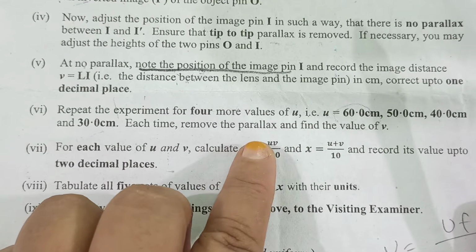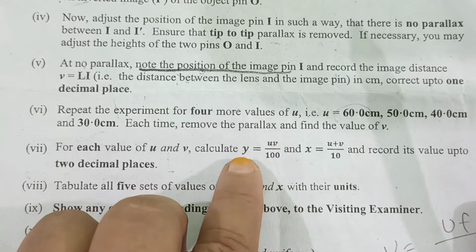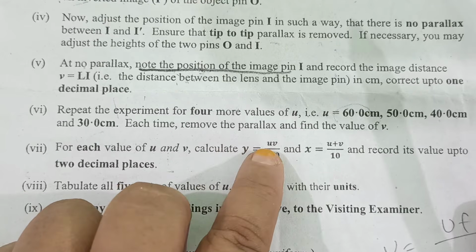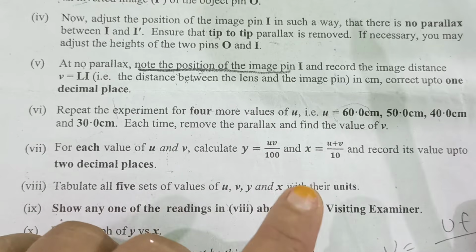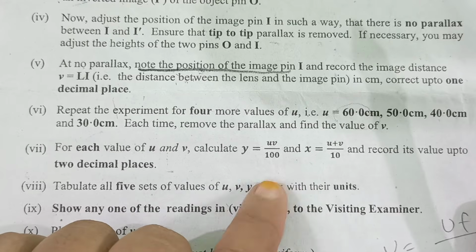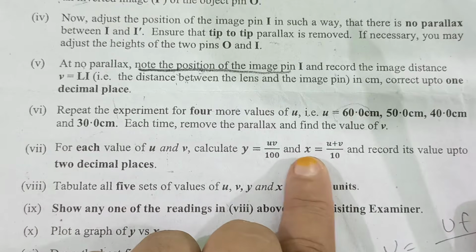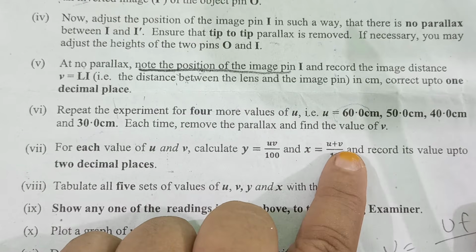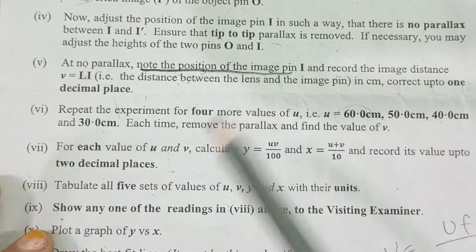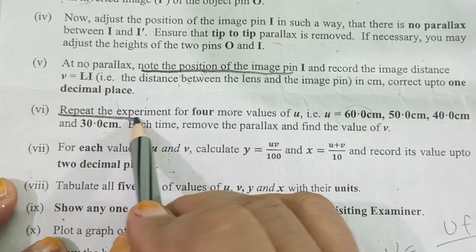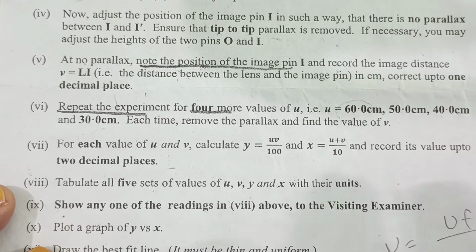And then y is uv upon 100, that means centimeter into centimeter. So the unit of y should be centimeter square. I am mentioning once again that every column should have the quantity's unit, otherwise you will be losing the marks. And x is u plus v, that is centimeter plus centimeter, so the unit of x is centimeter. And next thing, you have to repeat the experiment 4 more times, that means you should have 5 sets of observations.